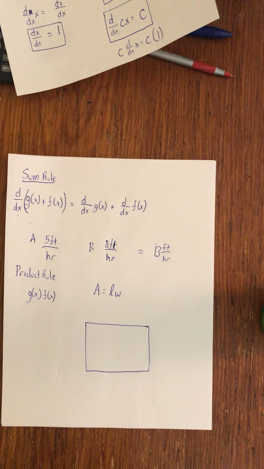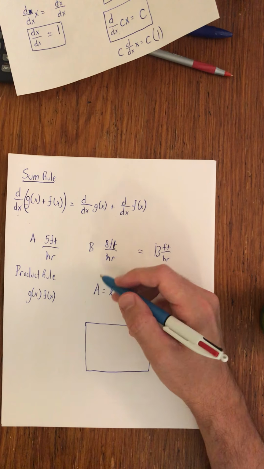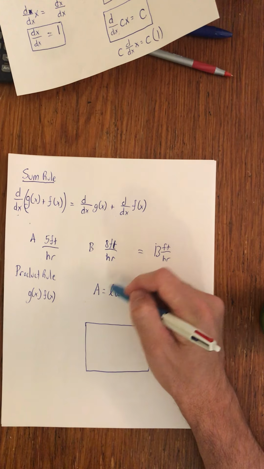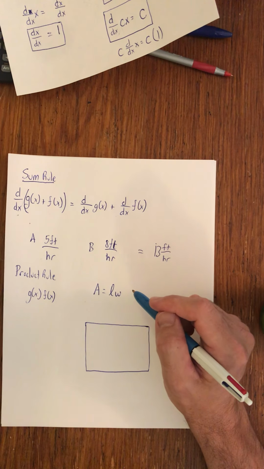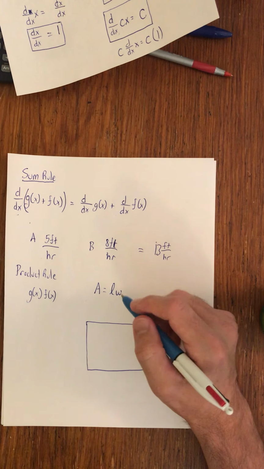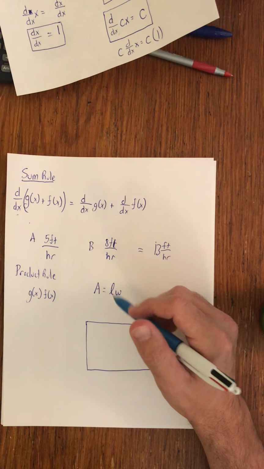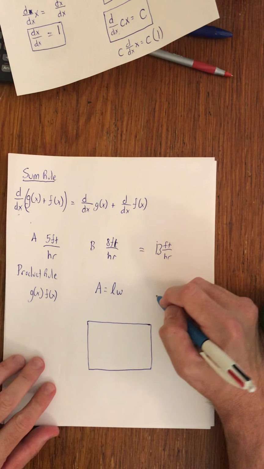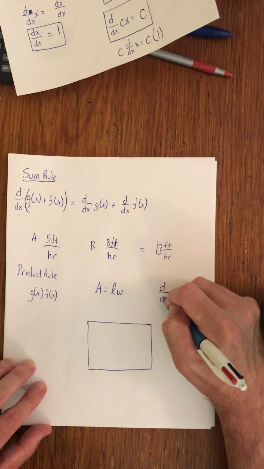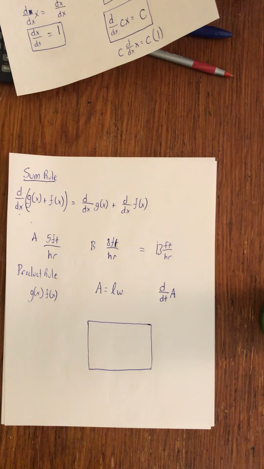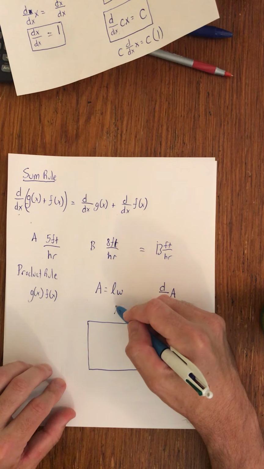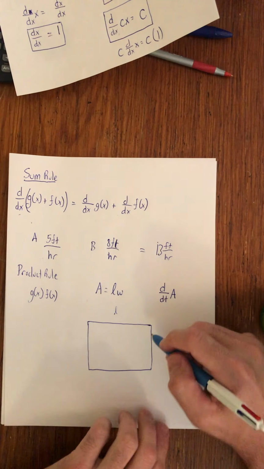Okay? Now, what I want to talk about here is how does the area change when I change these parameters, right? And so one way to talk about that, let's say the length and width are changing over time. That means that the area is changing over time. So my goal here is to find how does the area change over time, okay? Now, let's say I change the length, right? So let's just define our terms, length and width. So let's say I change the length.